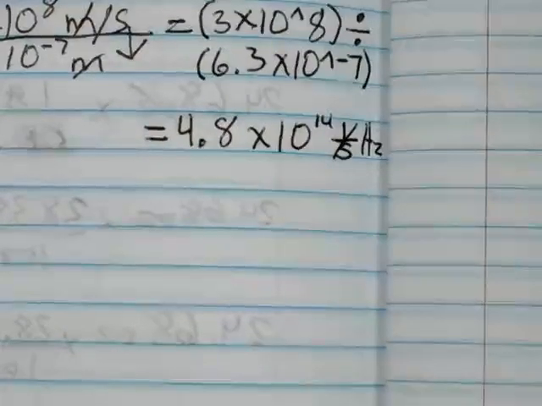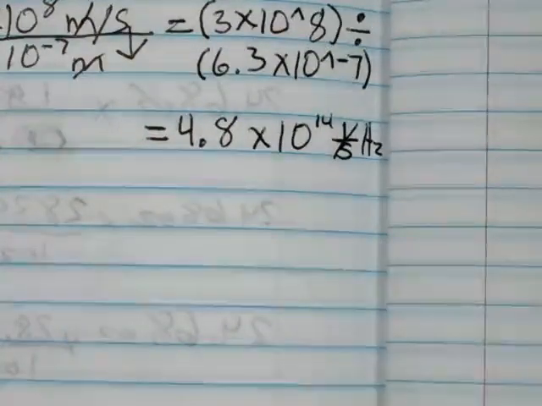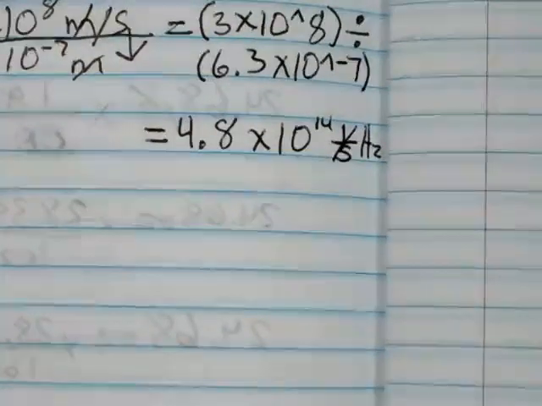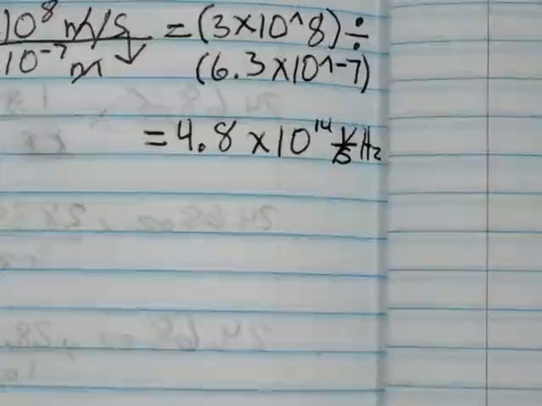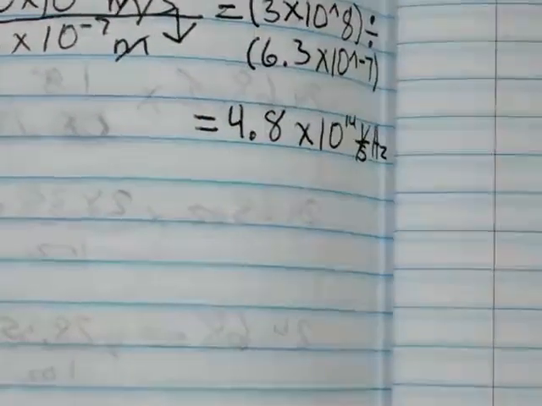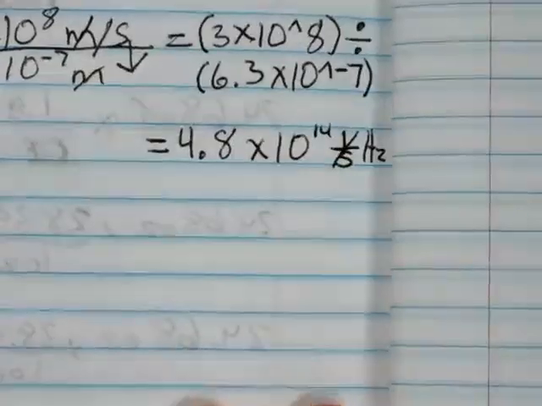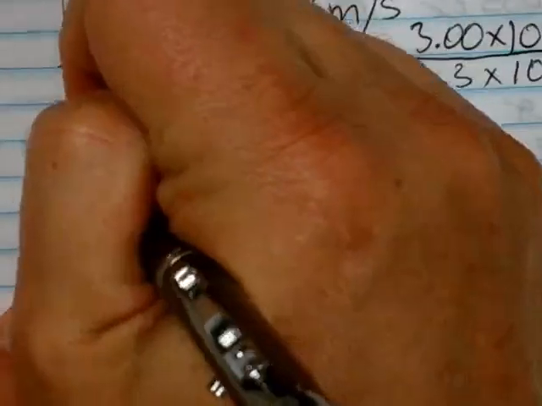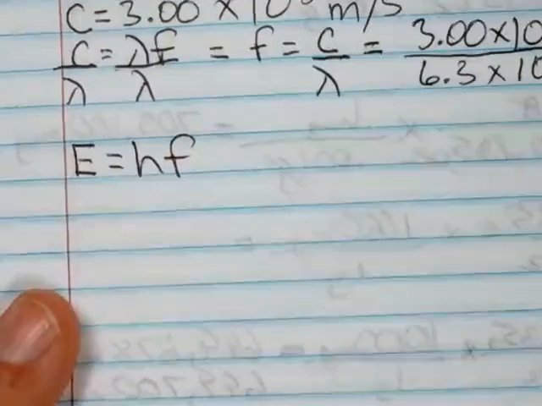That part is exactly the same as yesterday's warm-up because we're solving for energy today. Yesterday we solved for wavelength, or frequency. Today we're solving for energy. Yesterday we solved for frequency. So today, if you're going to solve for energy, energy is Planck's constant times frequency.